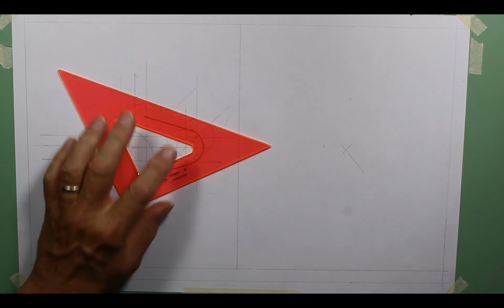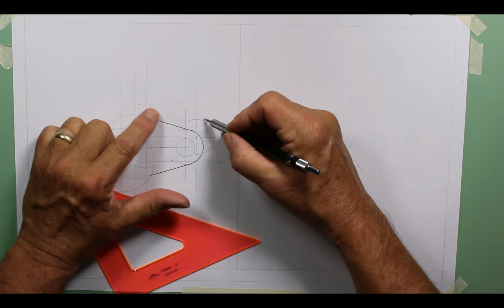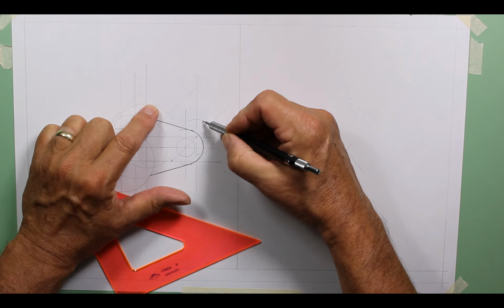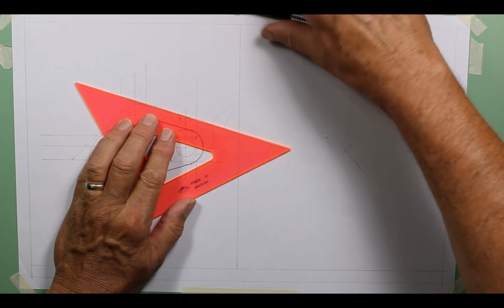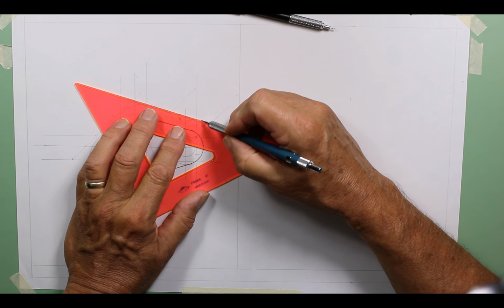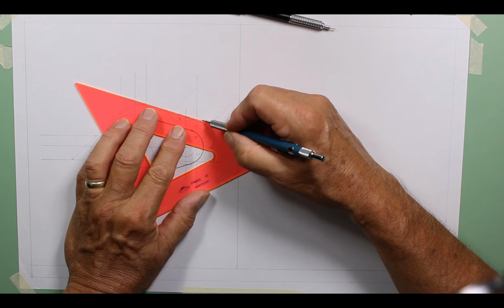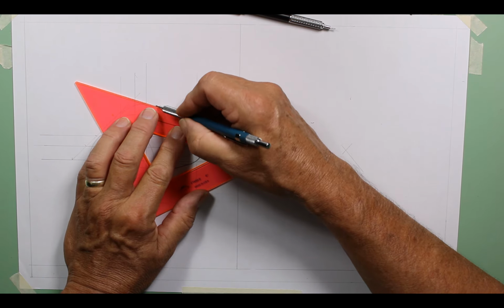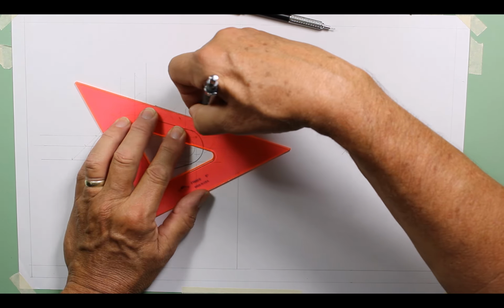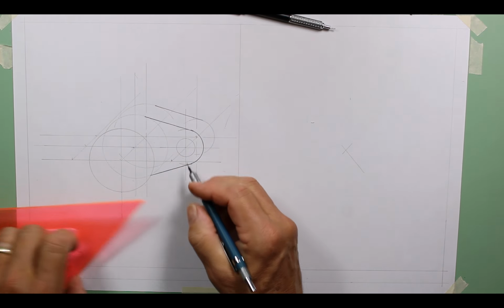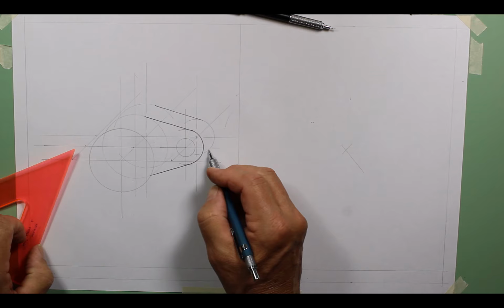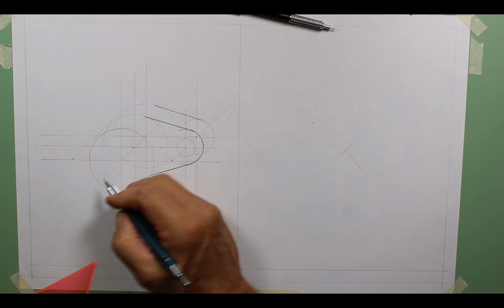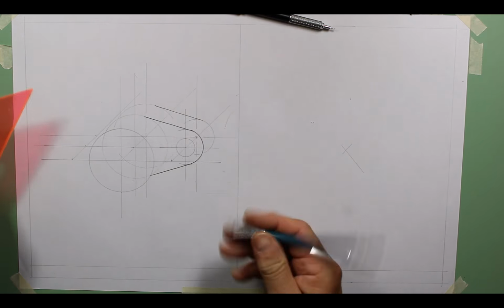Okay, and now I'll go tangent to both of the rear edges there. Coming down this way, we don't really need anything because it'll be covered by the front view coming across here, but we do need there.